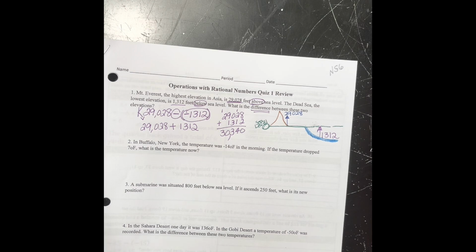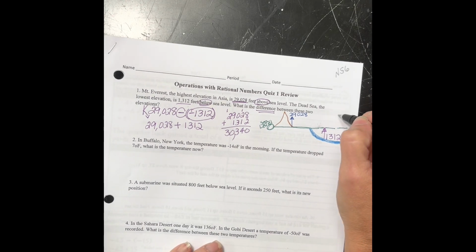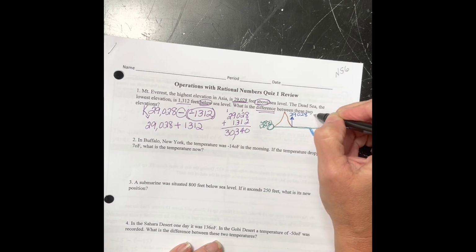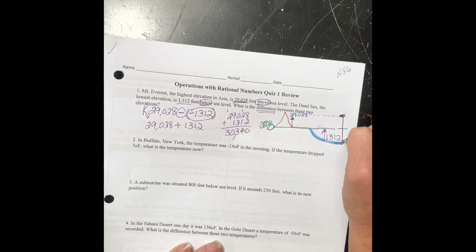And what we want to know is, where's my red? Let's see it. The distance, we want to know what is this distance from here to here. What is this black line?